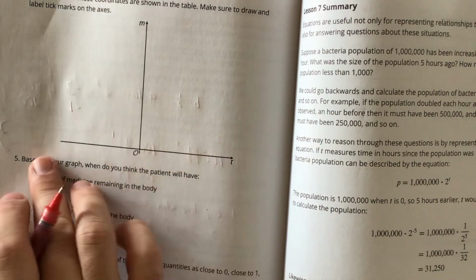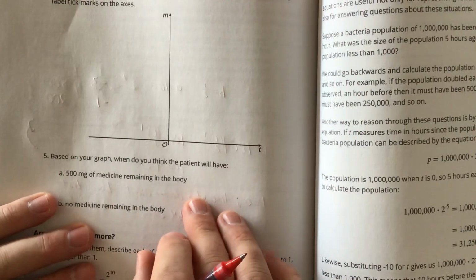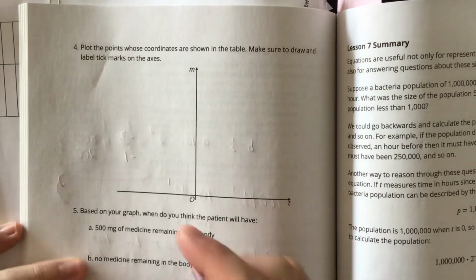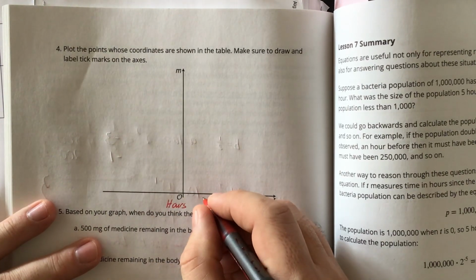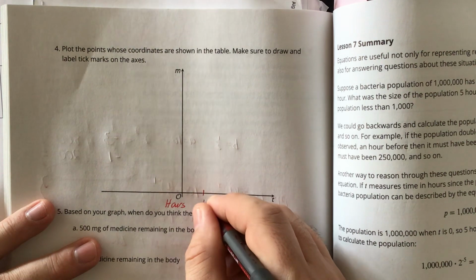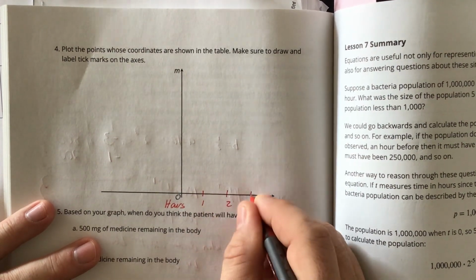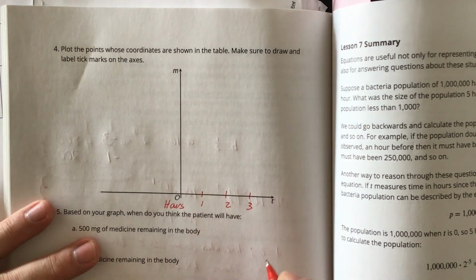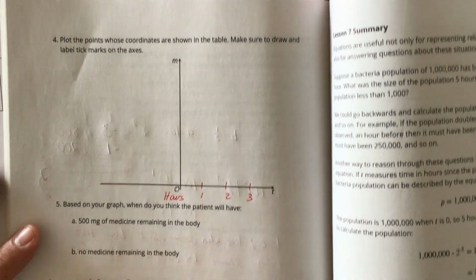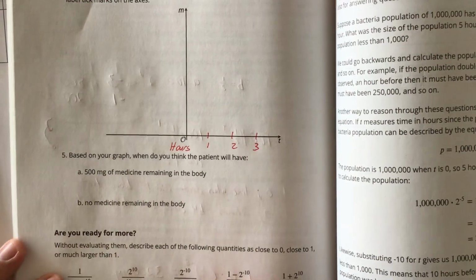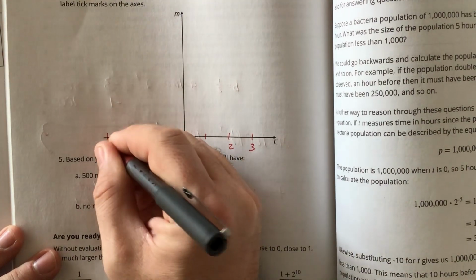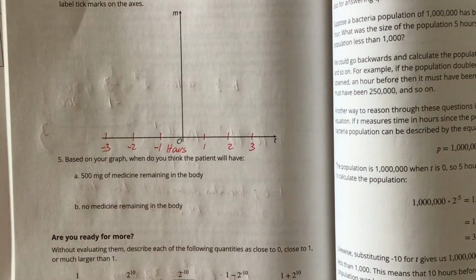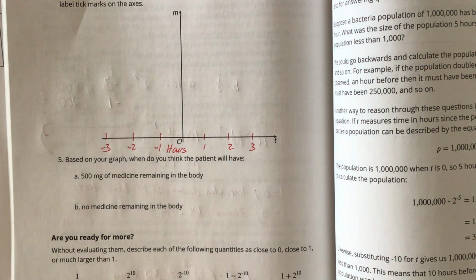So what goes on the x-axis then? Hours. So we're going to put positive hours over here. That would be hours after the blood test started. And again, this does not mean negative time. Just means before the blood test was taken.